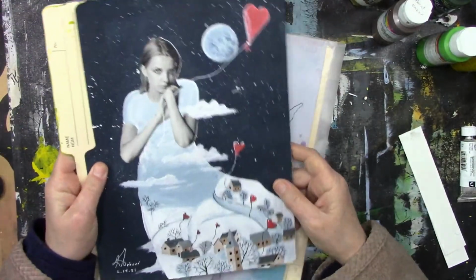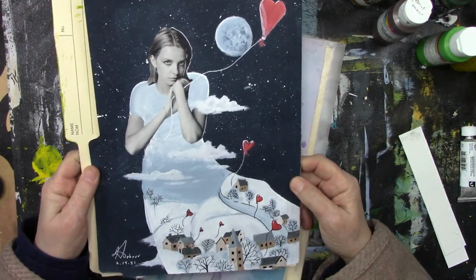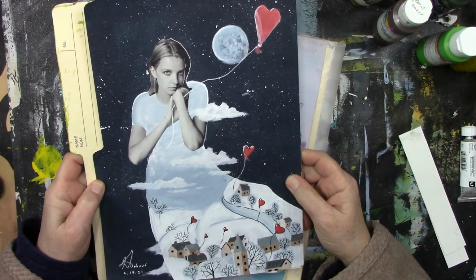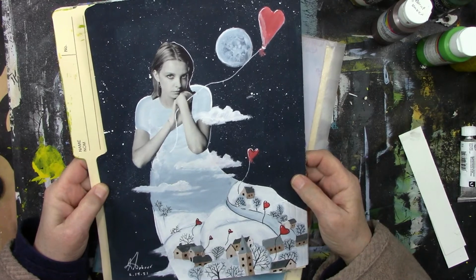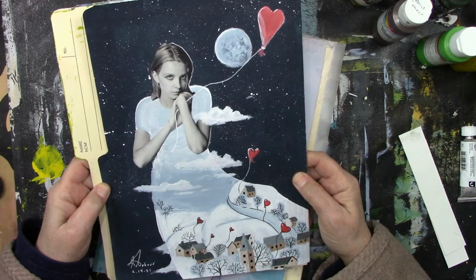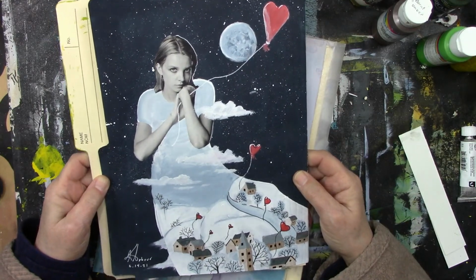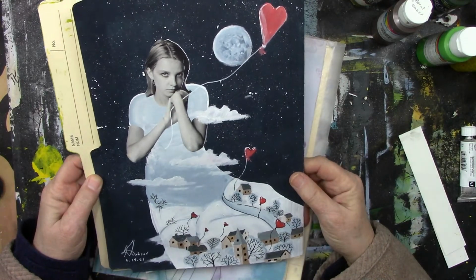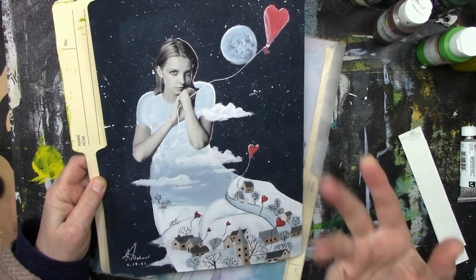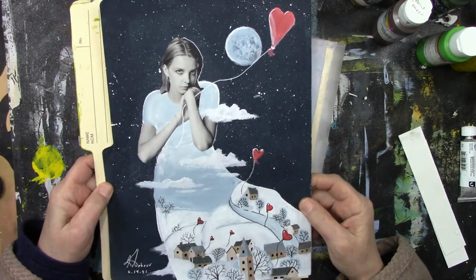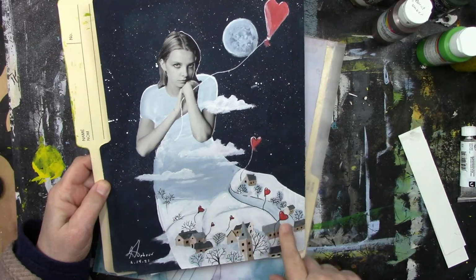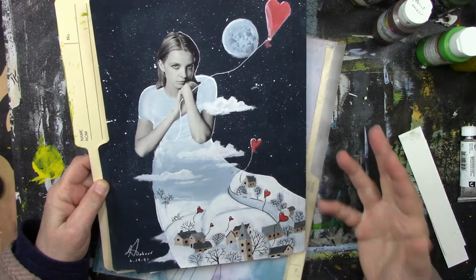And this was collage and painting, and this was done for Mary Altier's fourth Saturday hop, video hop. And this was a lot of fun. So I just cut out the head and arms of a model from one of the modeling magazines, and then I used her in a little scene.